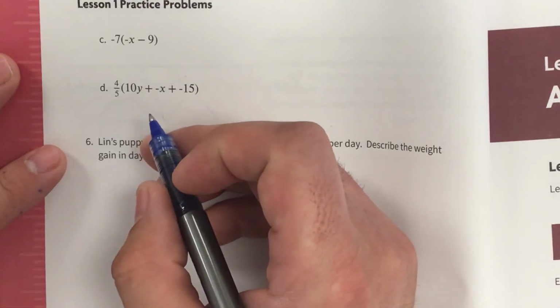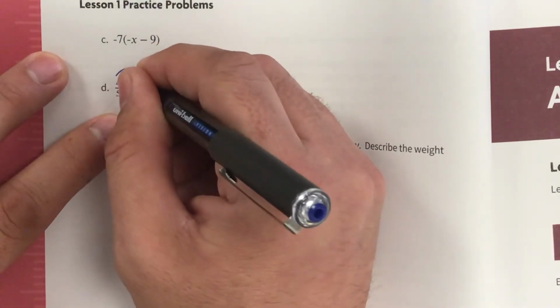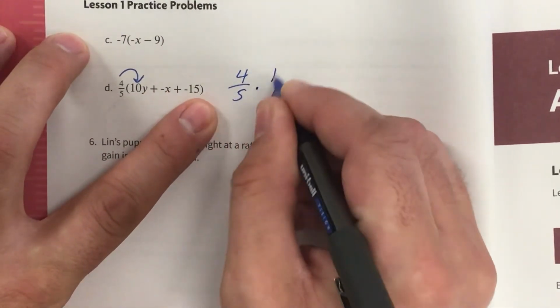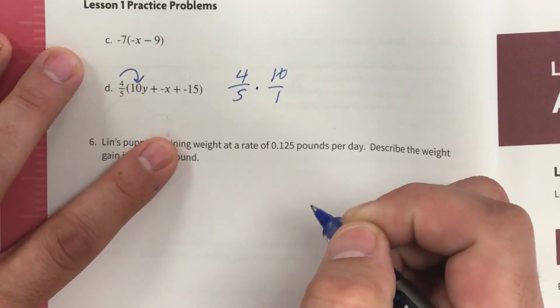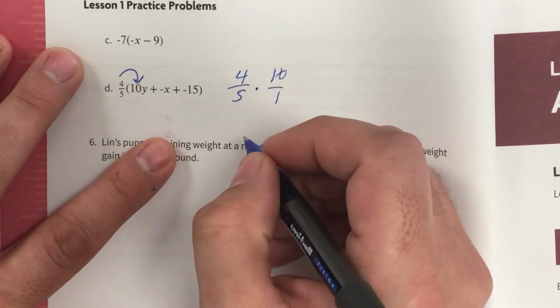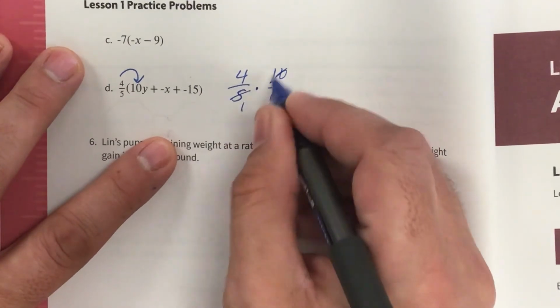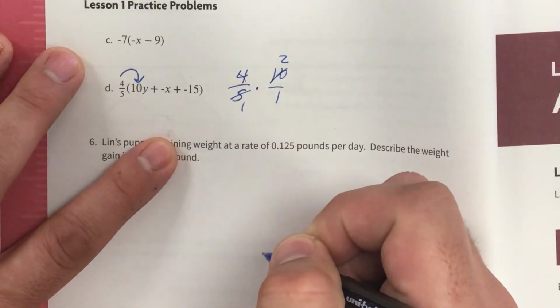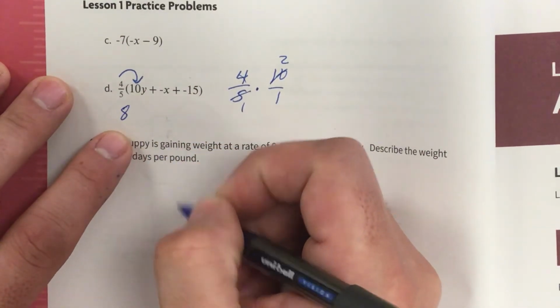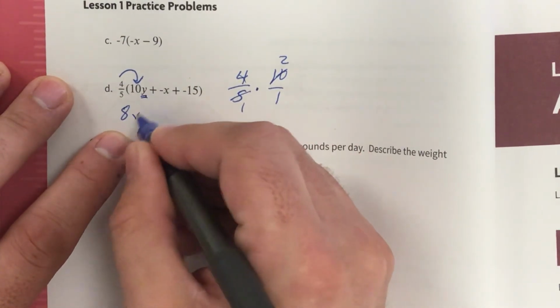You have to do 4/5 to everything. Yeah, times everything. So what is 4/5 times 10? 40 divided by 5. 8. And again, you could cross cancel there so you don't have to reduce. 4 times 2 is 8. Missing anything else with that? And then you have to do the y.